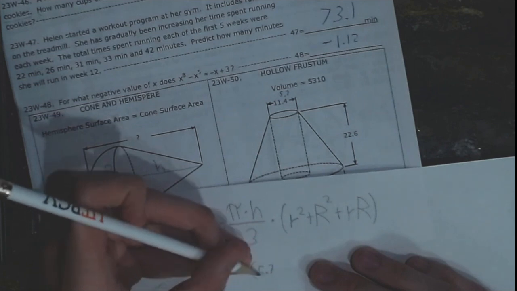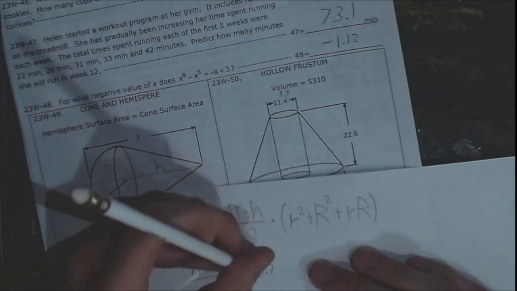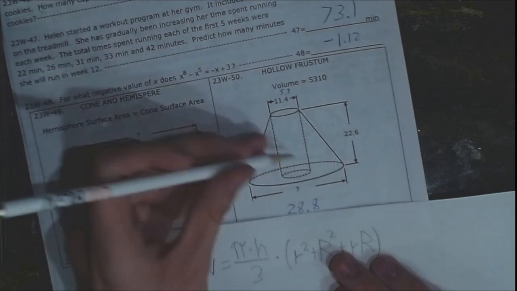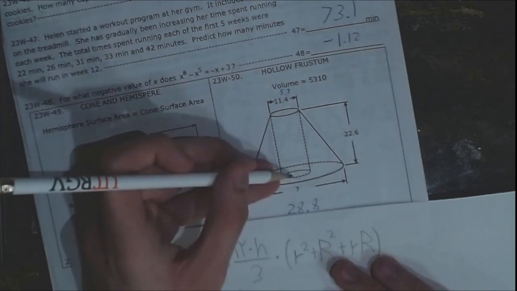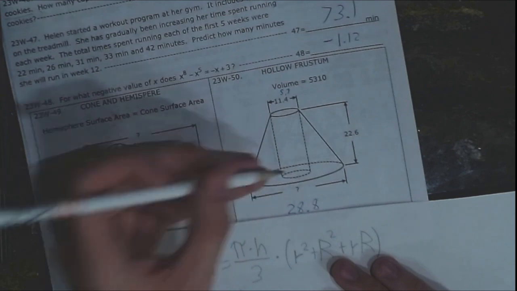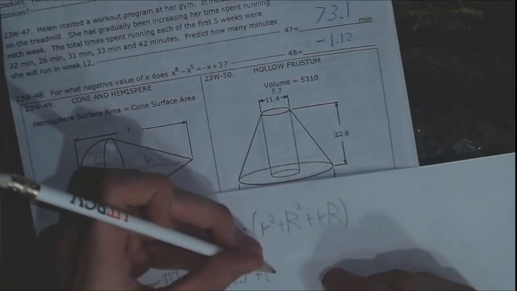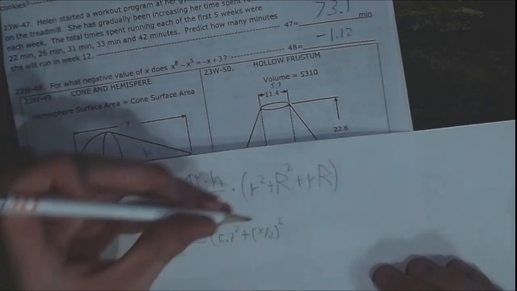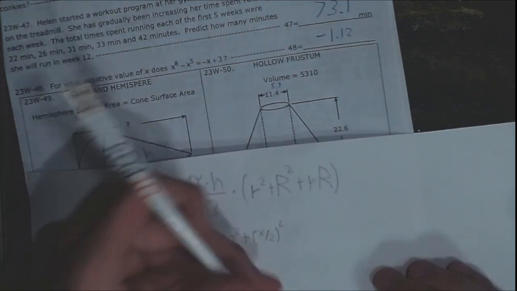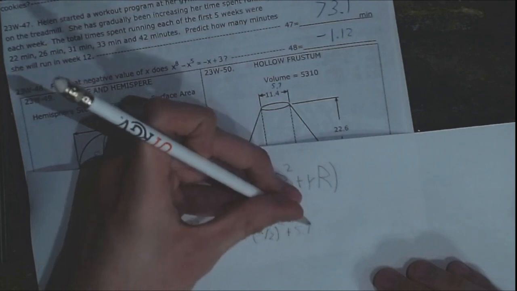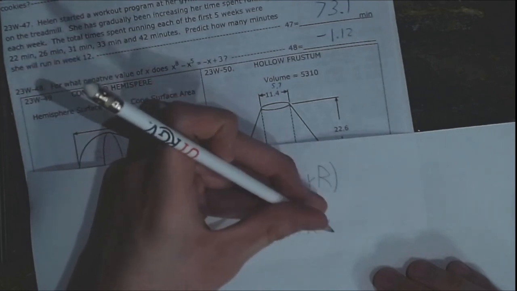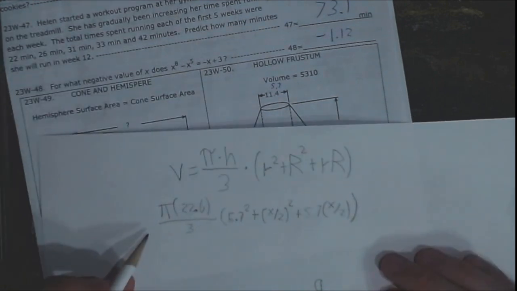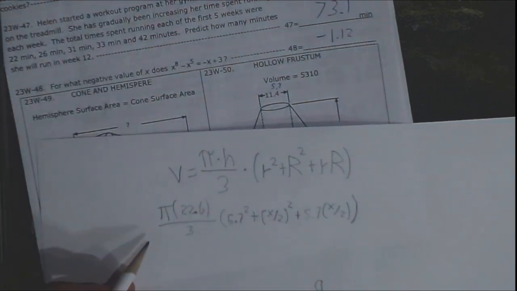That's 5.7 squared plus big R squared, which I don't know this diameter, so I don't know the radius. So I would just put x over 2, x being the diameter, which is what I'm solving for. So little r squared plus big R squared plus little r times big R. Like that. This tells me the volume of my frustum.